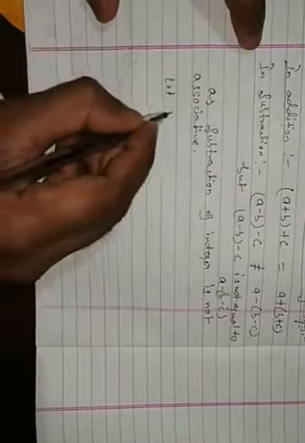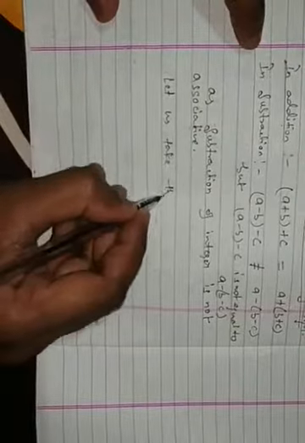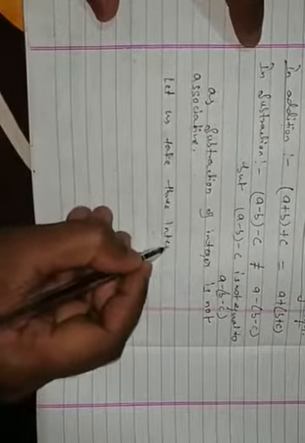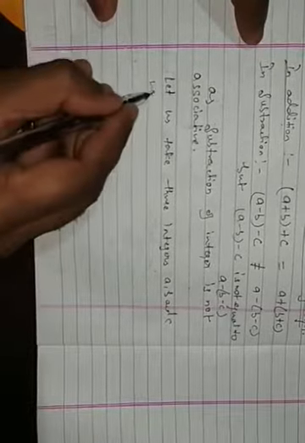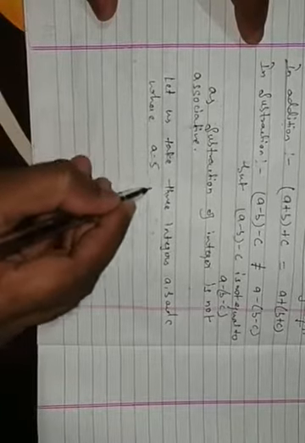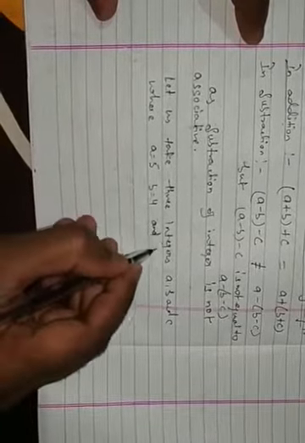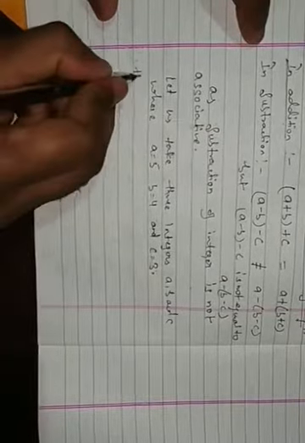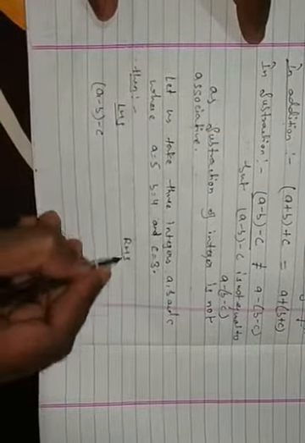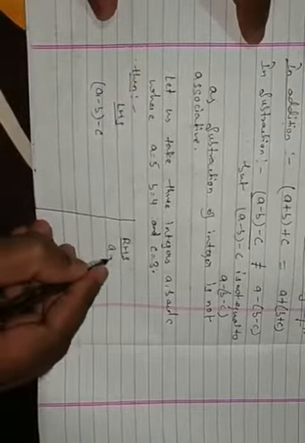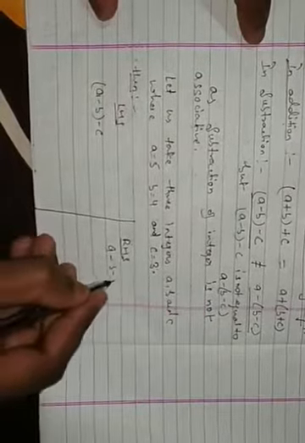Let's understand this with an example. Let us take three integers a, b and c, where a is equal to 5, b is equal to 4 and c is equal to 3. Then first of all we will solve LHS, that is a minus b minus c, and then RHS, that is a minus b minus c.